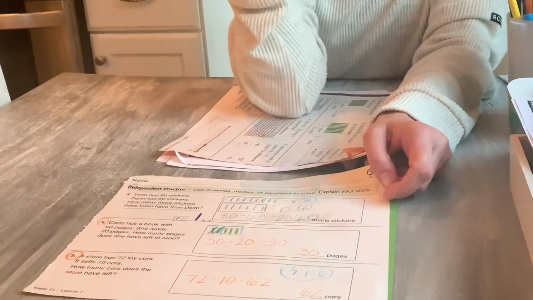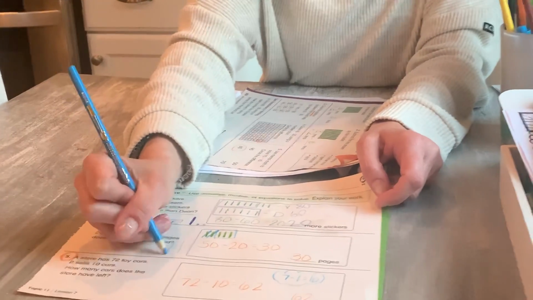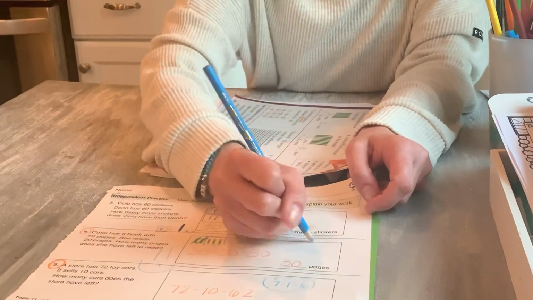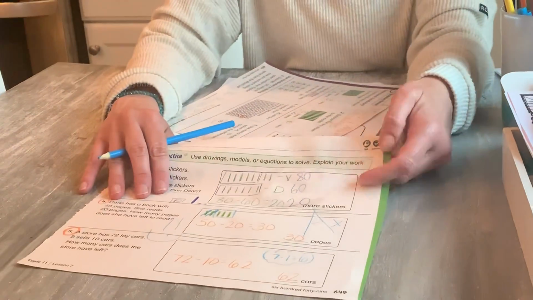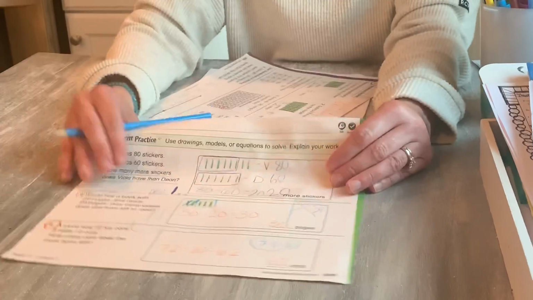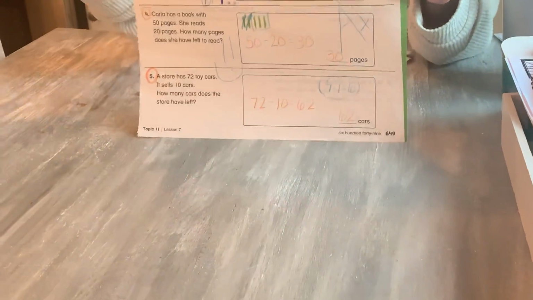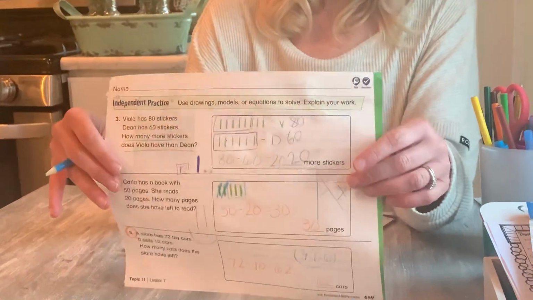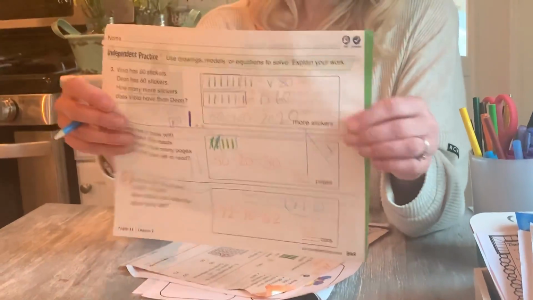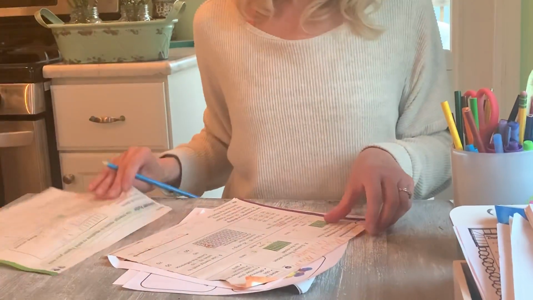All right, give yourself a thumbs up, a smiley face, a star, an A+, whatever you want on that if you got those right. And if you didn't, just check it over, okay, and see where you made a mistake or what you got confused on. And if you need to, mom or dad can email me and I can help you with some other problems.